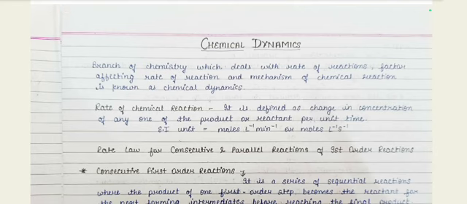Today I am going to read Physical Chemistry Unit 3, Chemical Dynamics. The branch of chemistry which deals with the rate of reaction, factors affecting the rate of reaction, and the mechanism of chemical reaction is known as chemical dynamics.